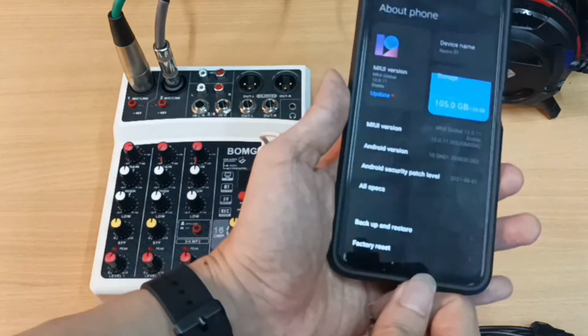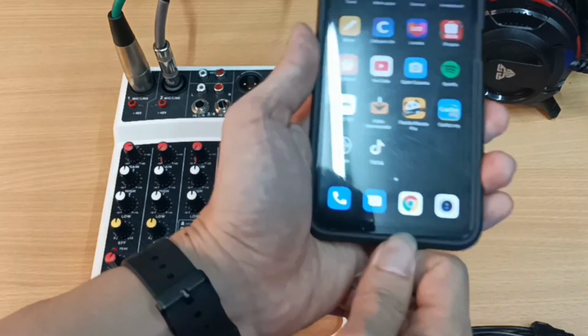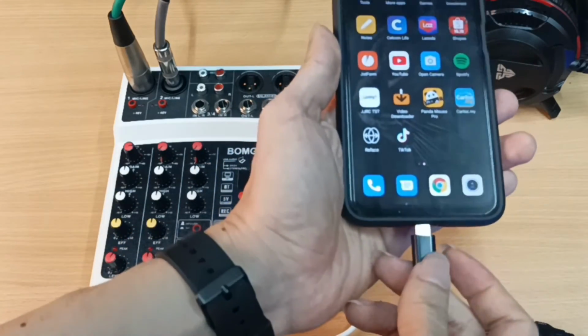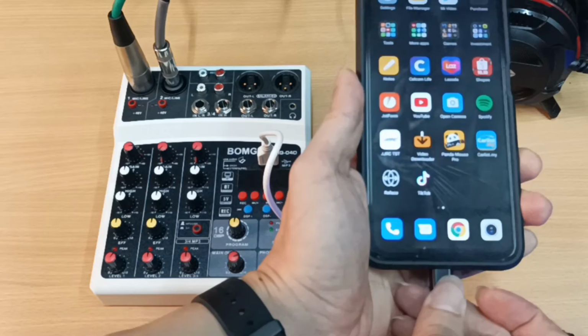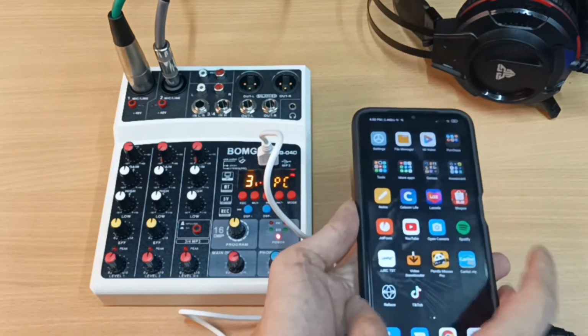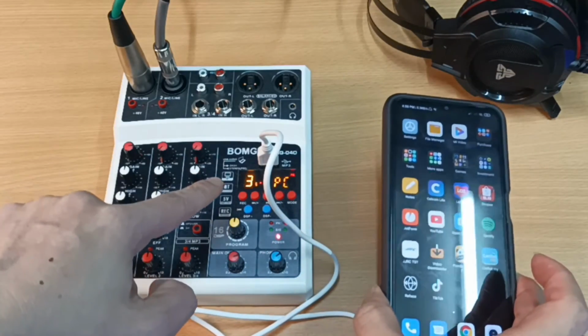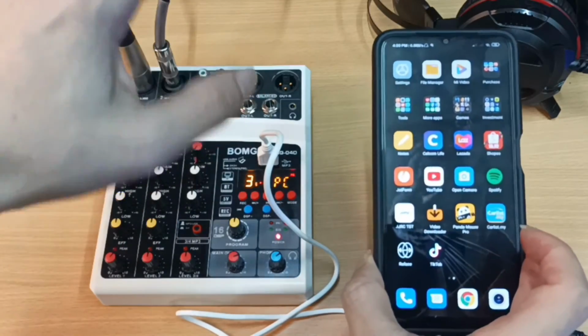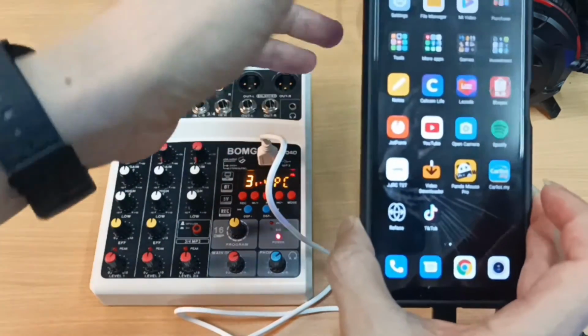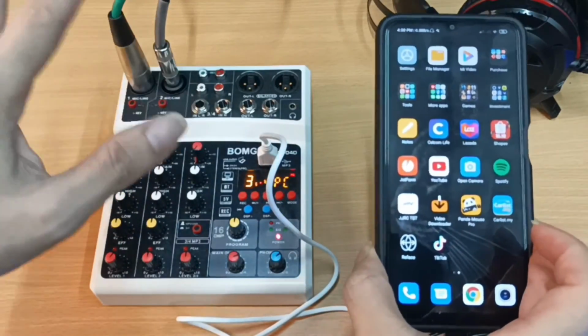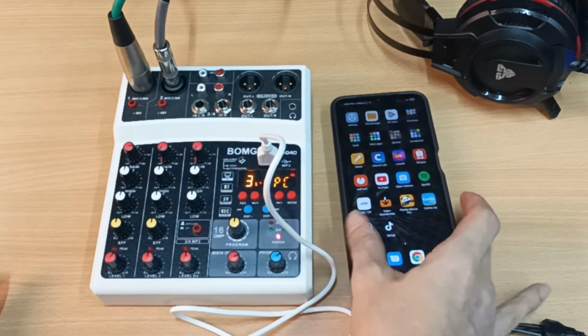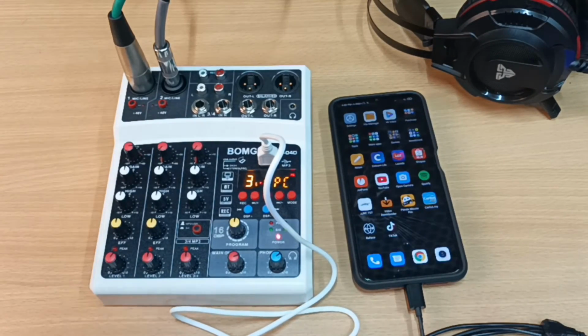Once you are in developer mode, you can try to unplug and plug in again. See, that's already turned on. If you are not in developer mode, there's nothing that can turn on. Okay, so once it's turned on, you can do your live streaming.